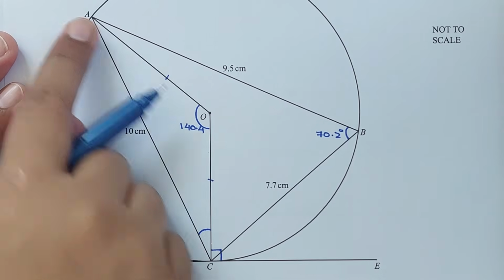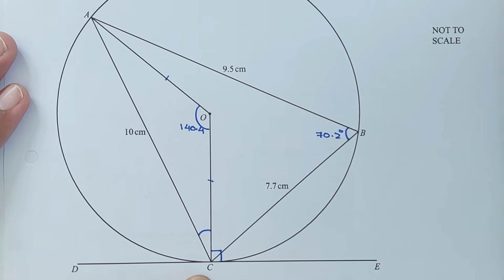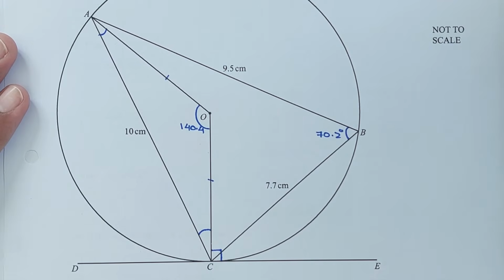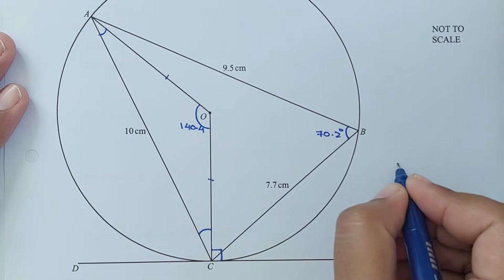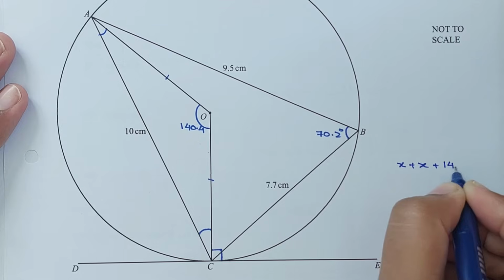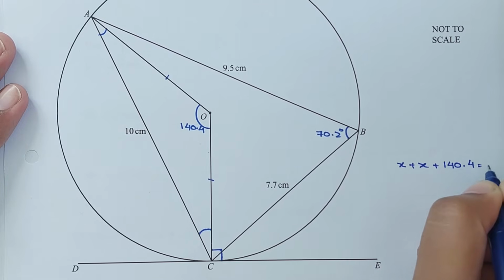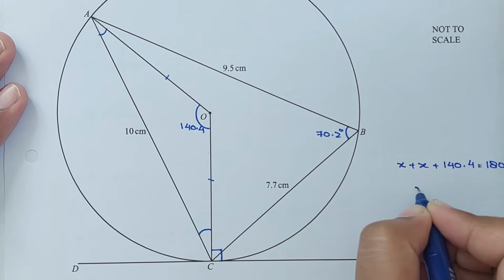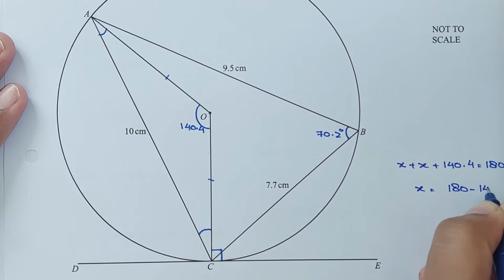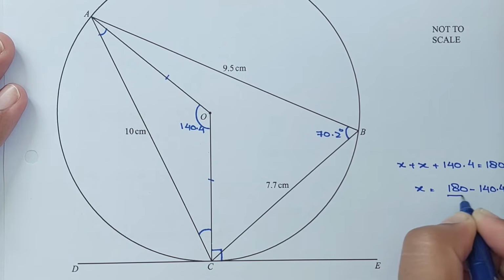So the triangle AOC is an isosceles triangle. This angle is also the same, right? And the sum of all angles of a triangle is 180 degrees, right? So we can say angle A is X, angle C is X, angle O is 140.4. This sum is 180. So what is angle X? Angle X is 180, subtract 140.4 and then divide by 2.